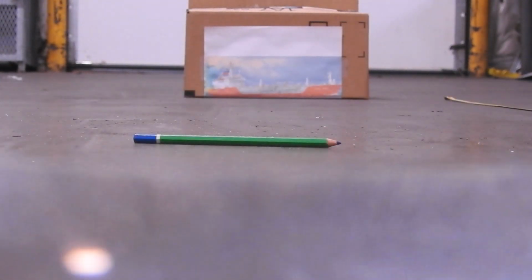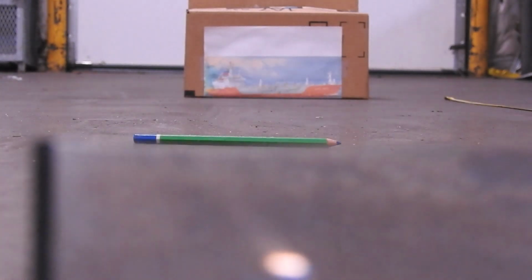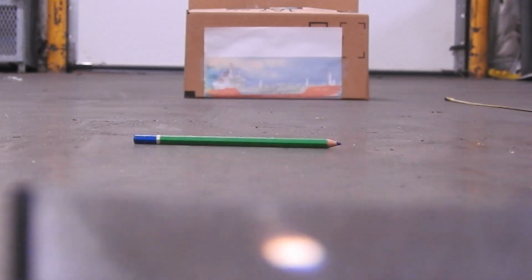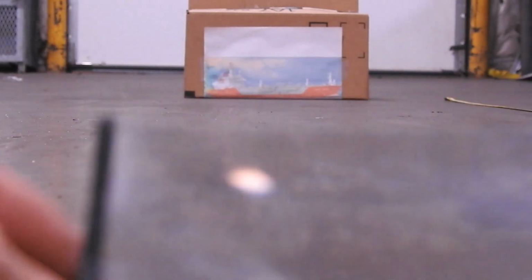See where the marker is. There's the marker. I'm trying to get it right on the... That's not where I want it.